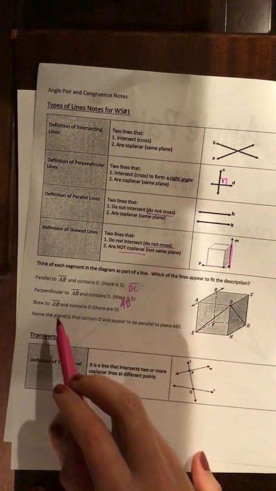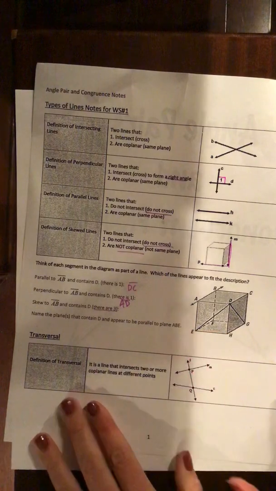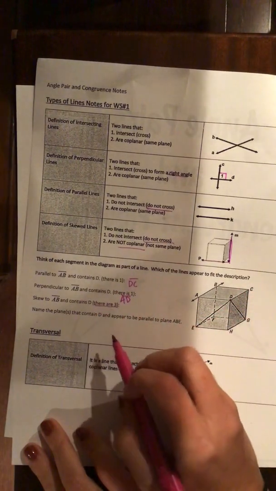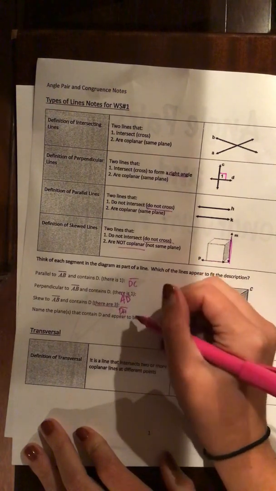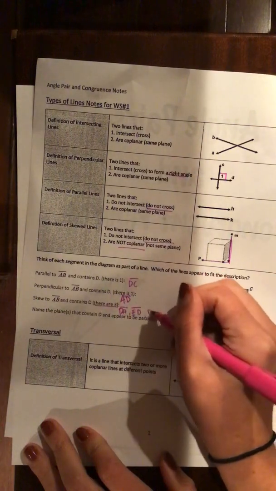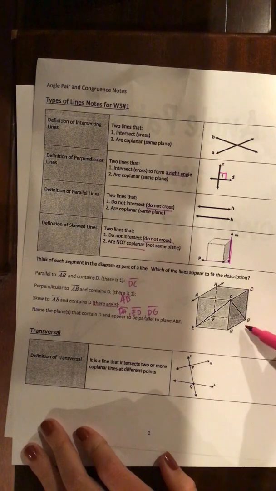And then skew to AB and contains D, there are 3. So it can't be parallel, and it doesn't intersect either. So it's not on the same plane, as it would be like DH, ED, and DG. So DH, DG, and ED.